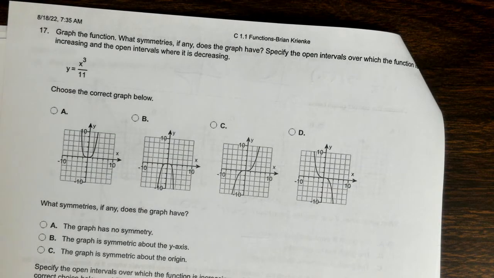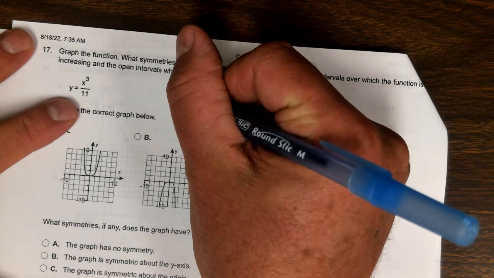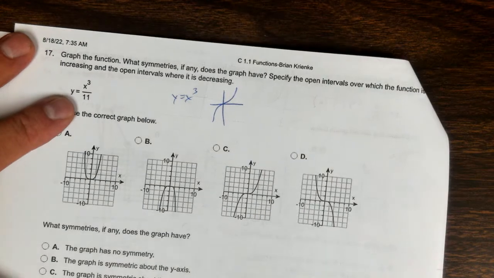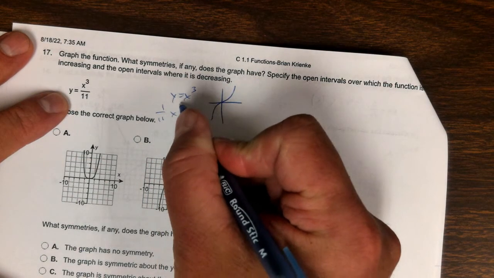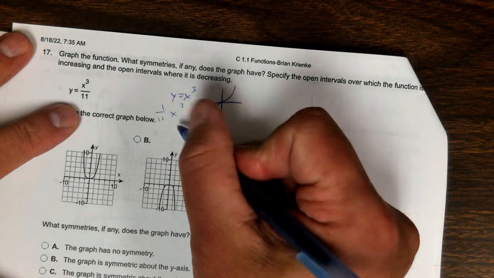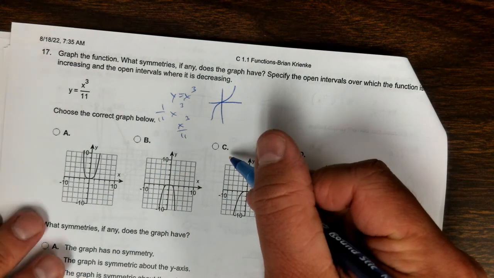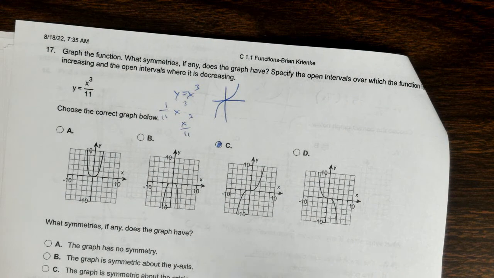Number 17. On this one, graph it and talk about the symmetries. So we'll just use the calculator, but we know the parent function of y equal x cubed looks like this. And the only difference is it's a 1/11th in front, because that's the same thing as saying x cubed over 11. So that's going to be the C graph. And you can just graph that on your calculator.